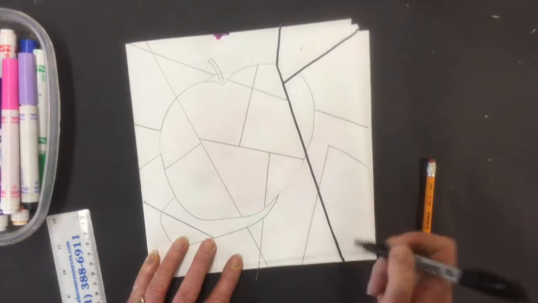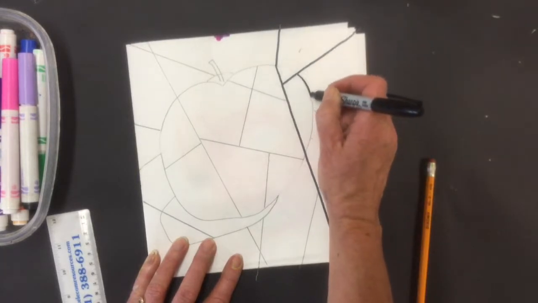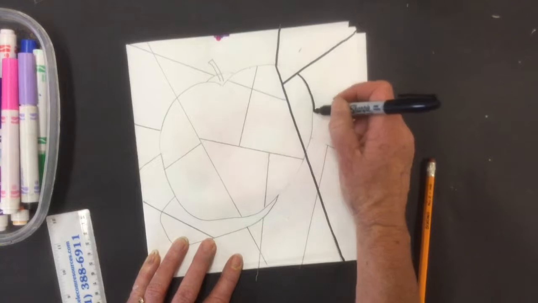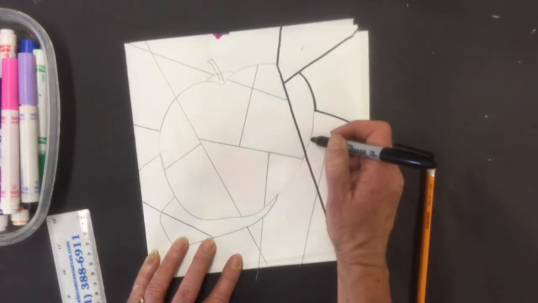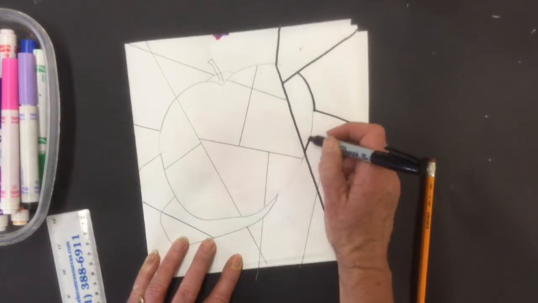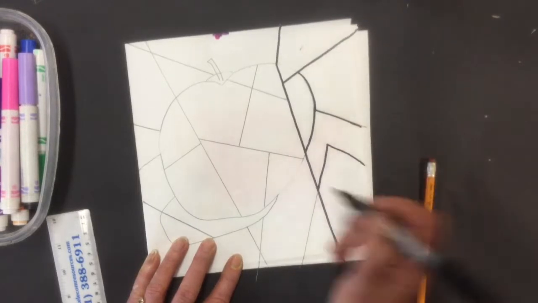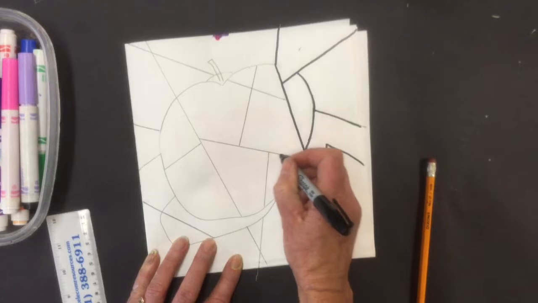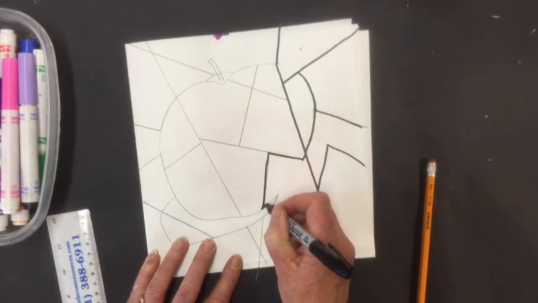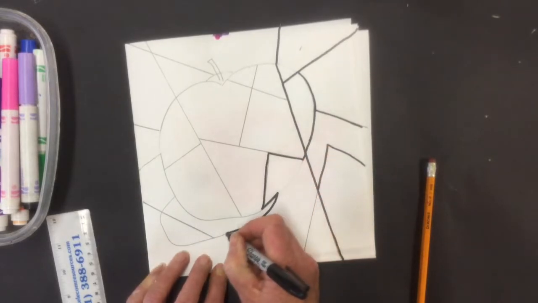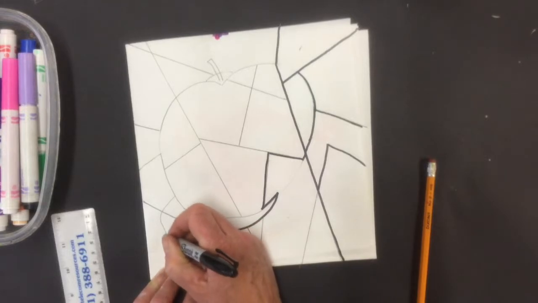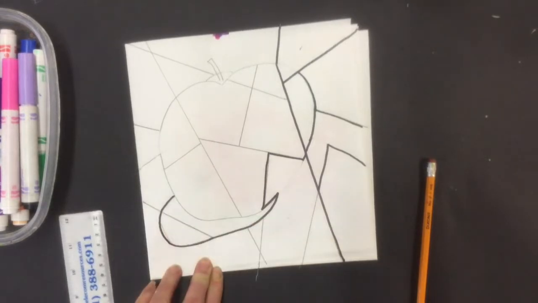But I'm sure with a steady hand, artists, you can do your outlining very carefully and neatly without a ruler. This will also help us know what lines we erased and what lines we did not erase.